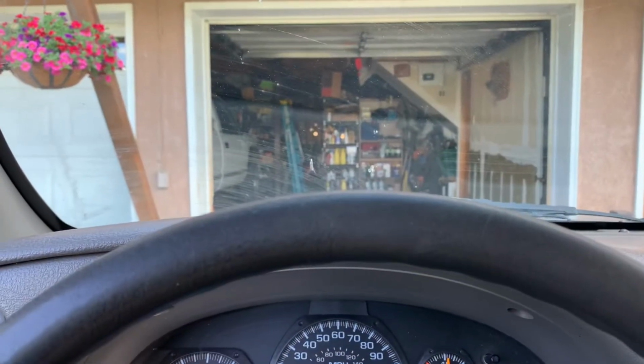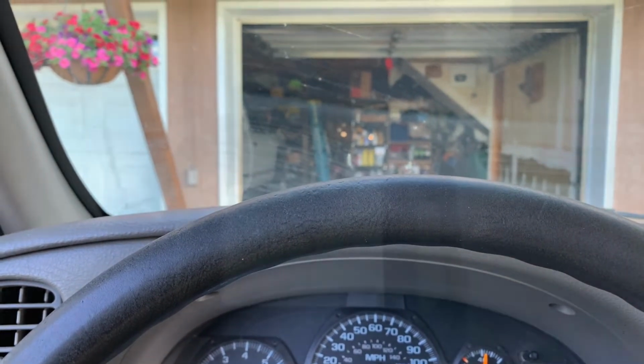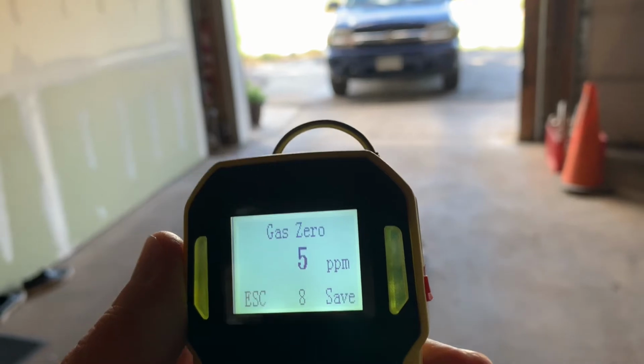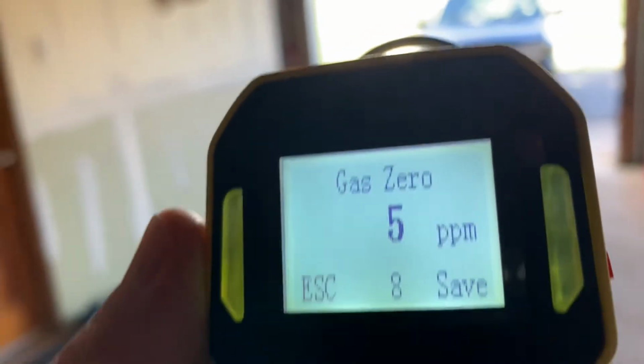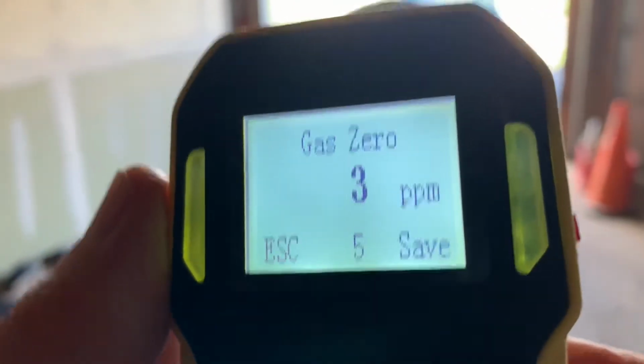Okay, I backed out of the garage. And now let's go in the garage right now and see what the levels are. So now the car is backed outside the garage and I came inside afterwards. Remember, it was 0 before, and now we got 5 parts per million. 3 to 5 parts per million.